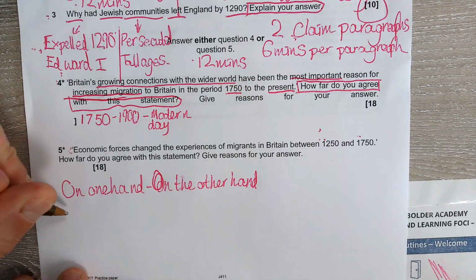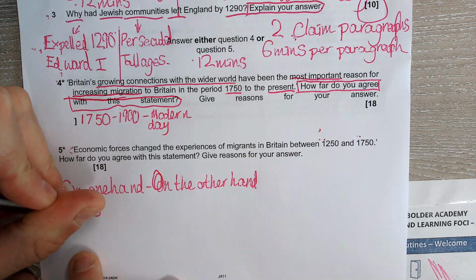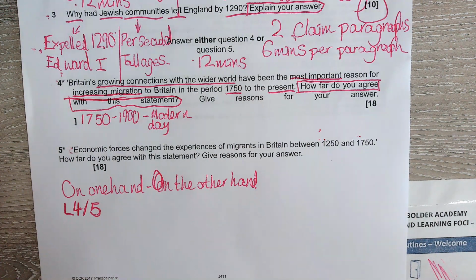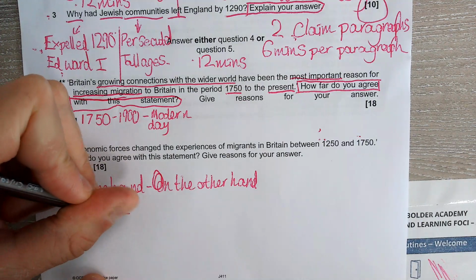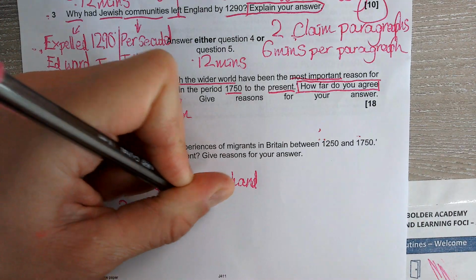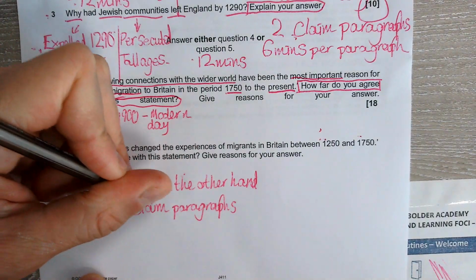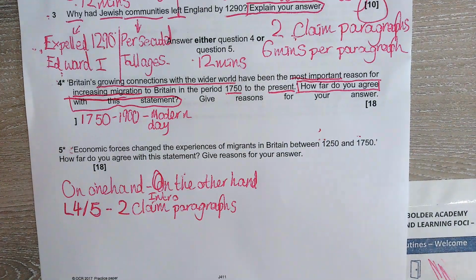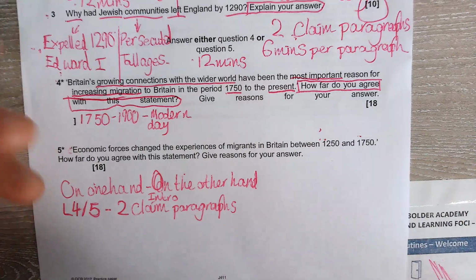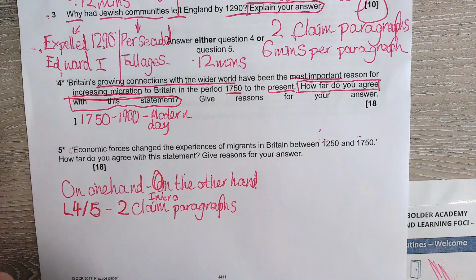If I am aiming for a level 4 or level 5, and I don't want anybody to be aiming for less than that, then I am going to write 2 claim paragraphs using on one hand, on the other hand, but before that I'm also going to do an introduction. Your introduction is really short. It's one sentence. I agree, I disagree, I partly agree, I partly disagree with this statement because. One sentence, that is it.